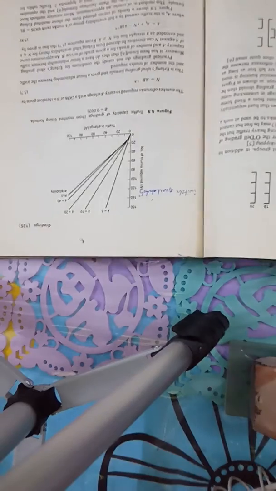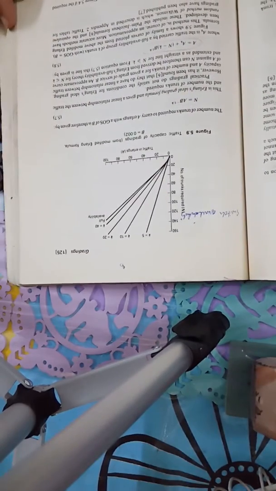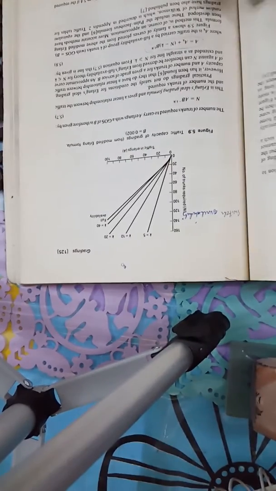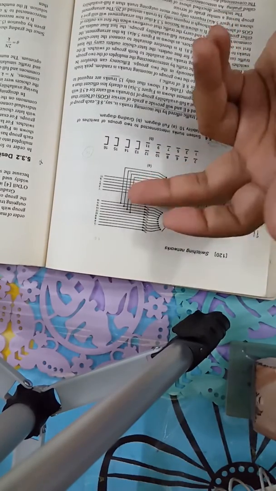And that is only possible due to the fact that we have been using the grading. How? Which grading? This much of grading. We have commoned these four trunks together.